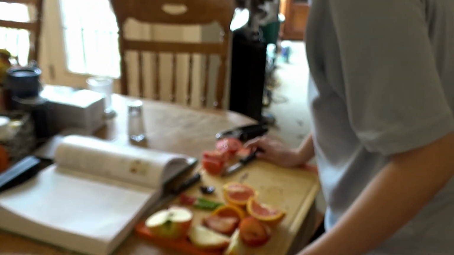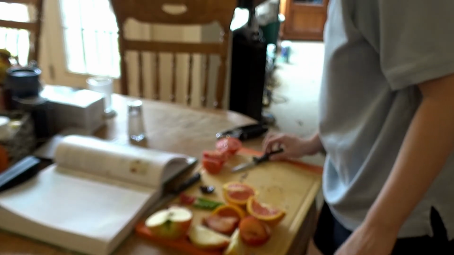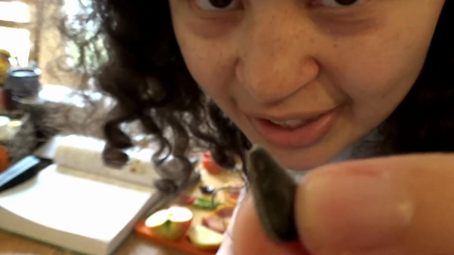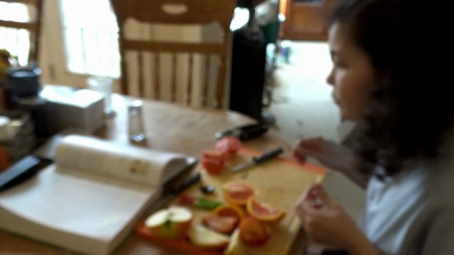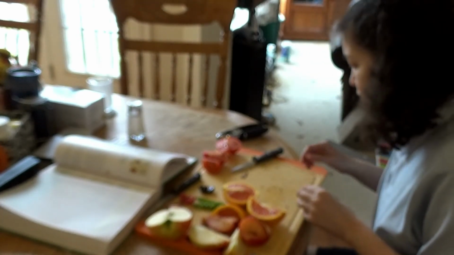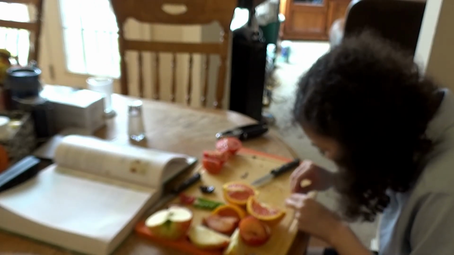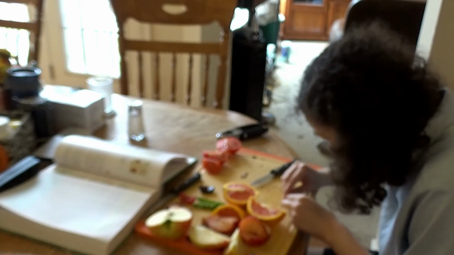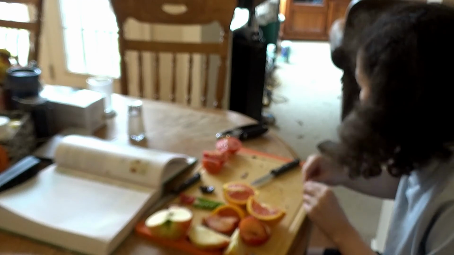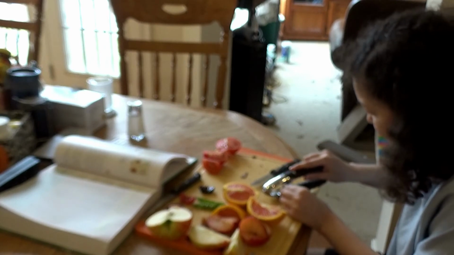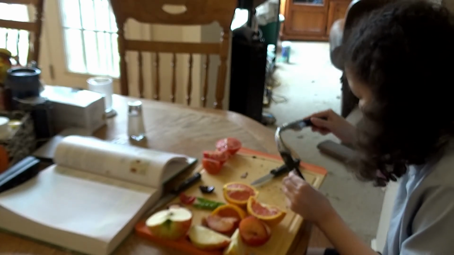Okay, I have two more left. The sunflower seed. I got this out of bird seed. I'm not gonna crack it open with my teeth because that's gross. You don't put bird seed in your mouth. Sunflower seed. I'm gonna try to crack it open. Just gotta crack it with my fingers. Oh, it's very hard. Break it to pieces. There.